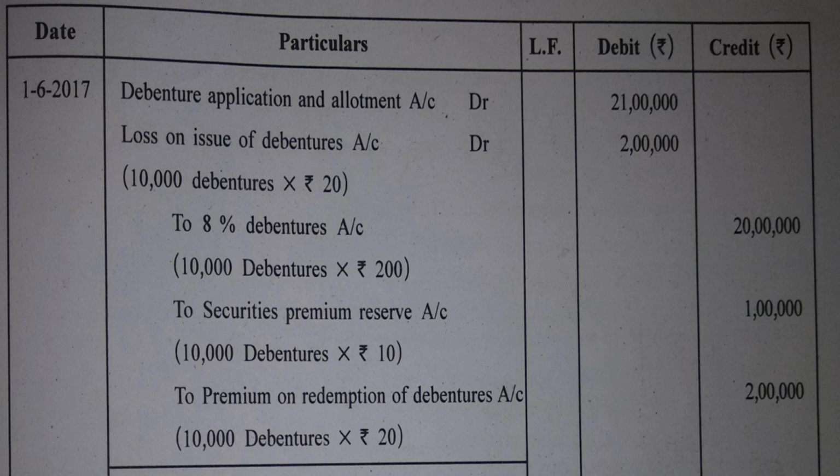To 8% debentures account. 8% is the rate of interest. We are not supposed to do anything about it right now.